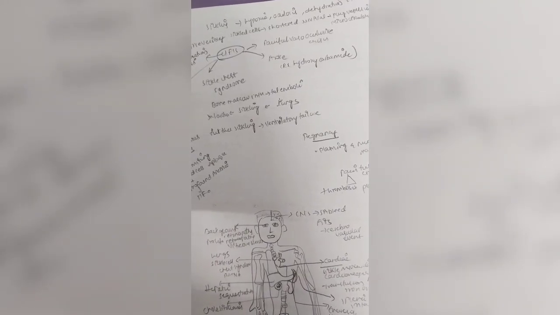Old RBCs get destroyed because they can't adjust to the diameter of the splenic canaliculi, and these sickle cells also get easily caught by the spleen and rapidly destroyed. So there will be massive splenomegaly, as discussed in the sequestration crisis, right?